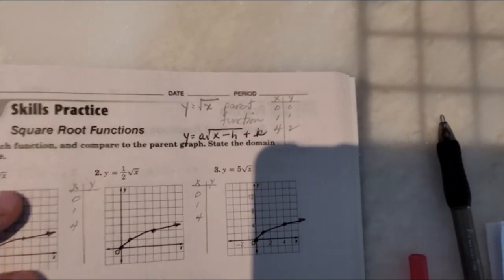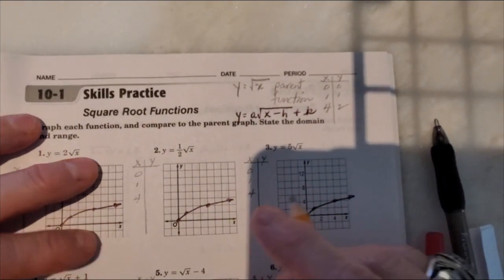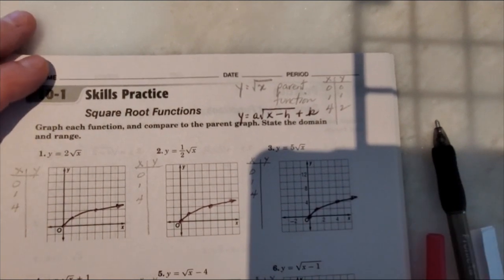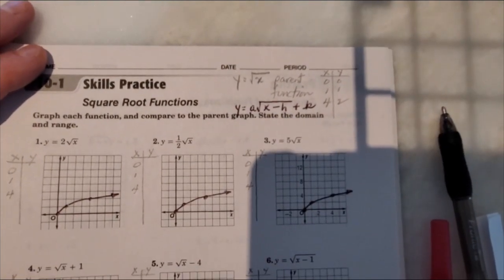Okay, let's see if I can help you on this today. This is page 133, 1 through 9. This is your homework for today, and this is about square root functions.